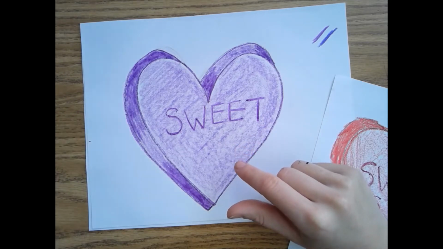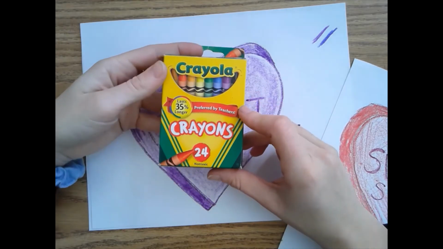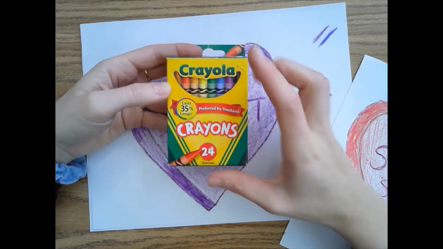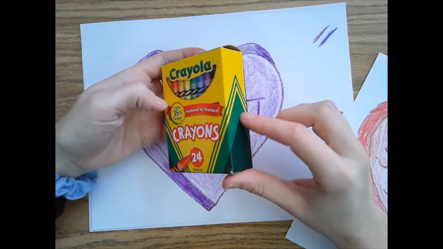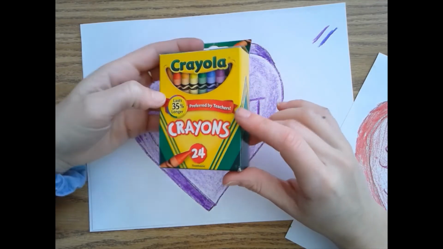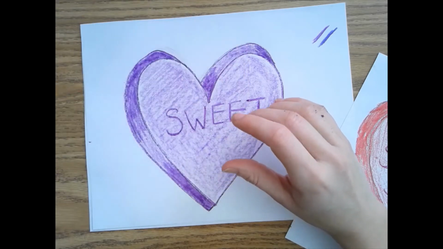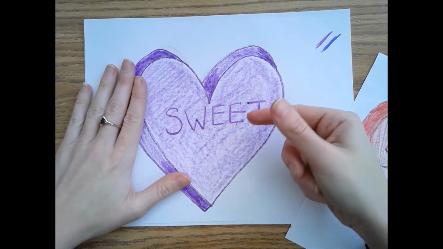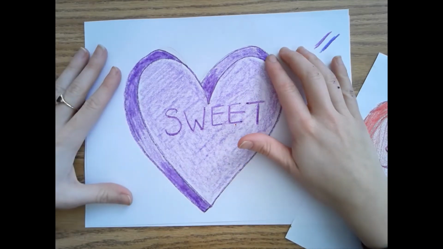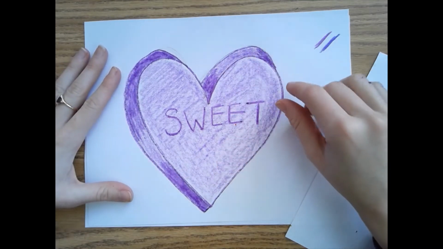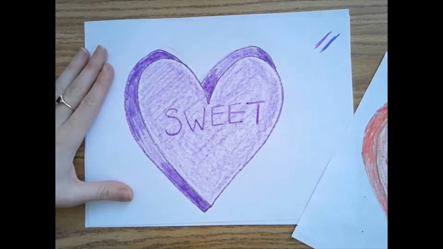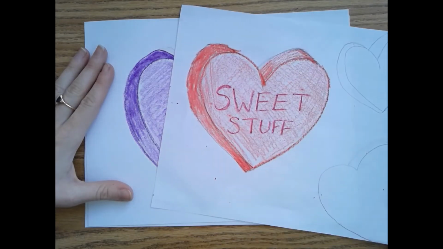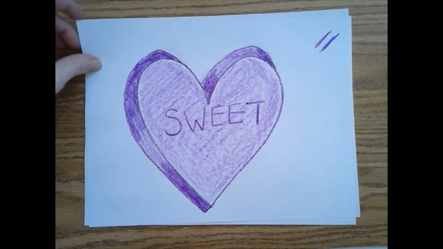So let me show you, for example, my crayon box here. My crayon box has height, width, but it also has depth. Okay, so when we're doing a drawing, it's always going to be two-dimensional. It's always not going to have depth to it because the paper is flat. But we can do certain things to give it the illusion of being three-dimensional. And that's what I've done here with these candy hearts, and that's what I'm going to show you how to do today.